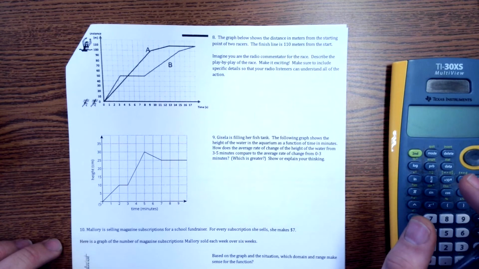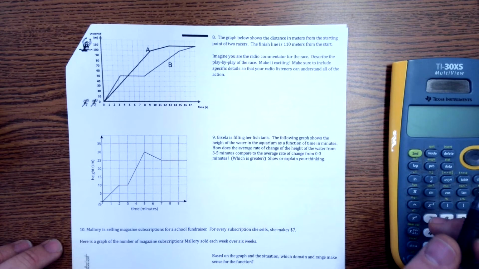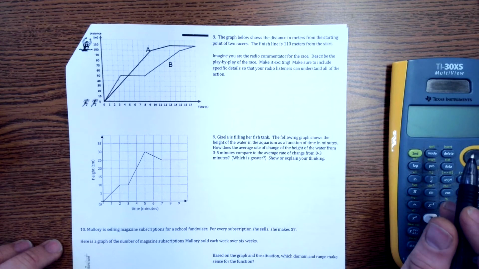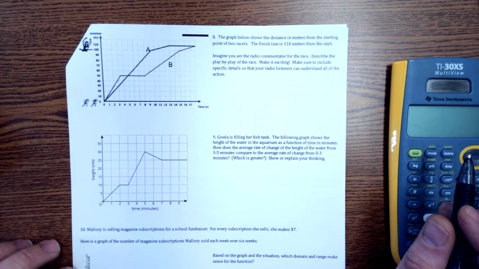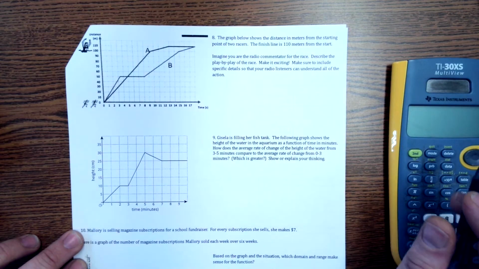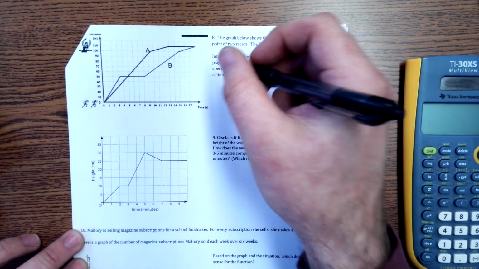This graph shows the distance in meters from the starting point of two racers. The finish line is 110 meters from the start. Imagine you are the radio commentator for the race. Describe the play-by-play of the race and make it exciting. Make sure to include specific details so that your radio listeners can understand all of the action.